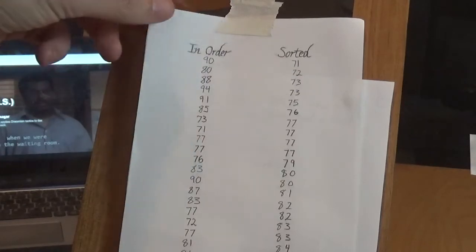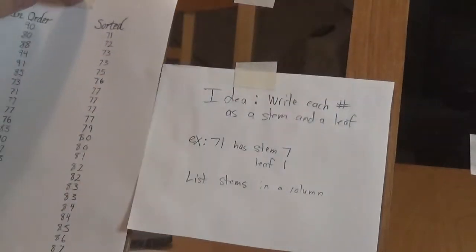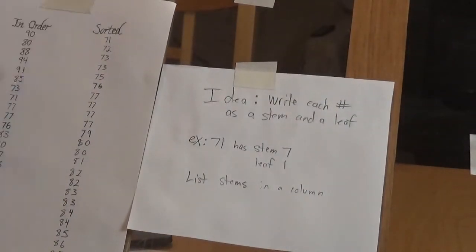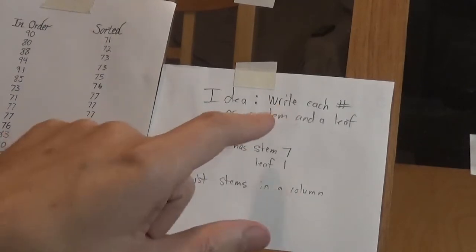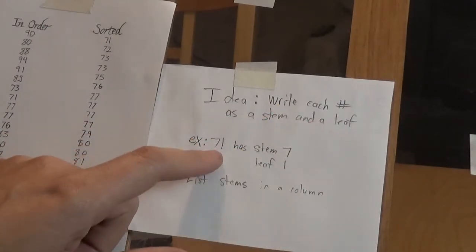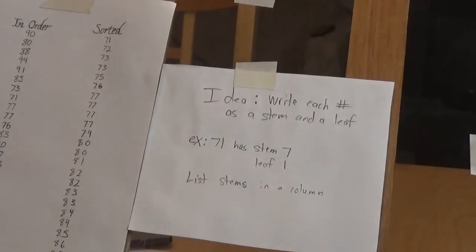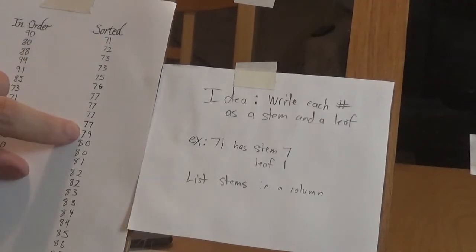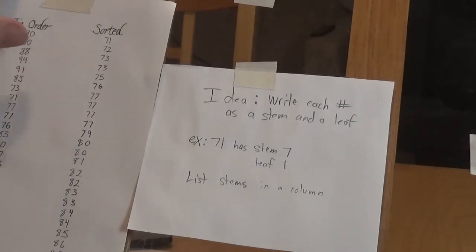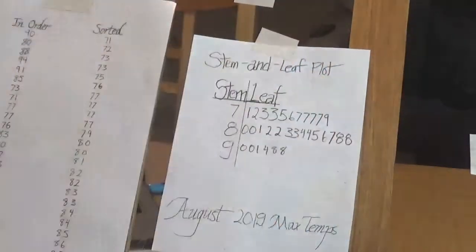This is a very simple kind of plot to make if you understand the idea. The idea is we're going to take our numbers and split them into a stem and a leaf. For example, 71 has a stem of 7 and a leaf of 1. We'll list the stems in a column, and we're not going to list each stem more than once. We have a lot of numbers in the 70s, so we're just going to write the number 7 once, and then we'll write the leaves after that. And if you do that, it looks like this.